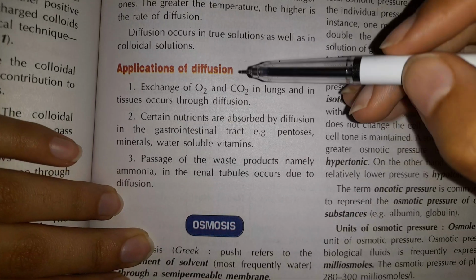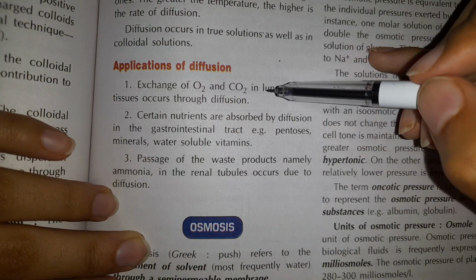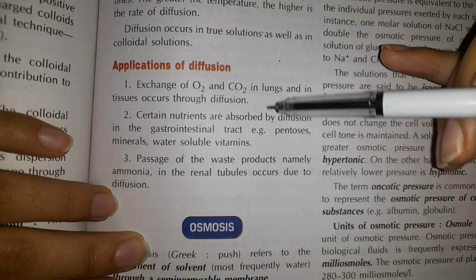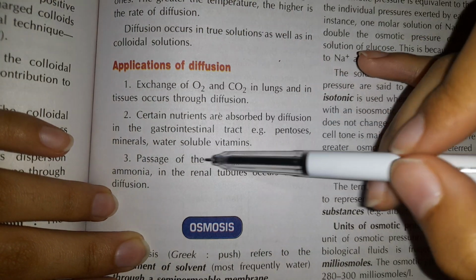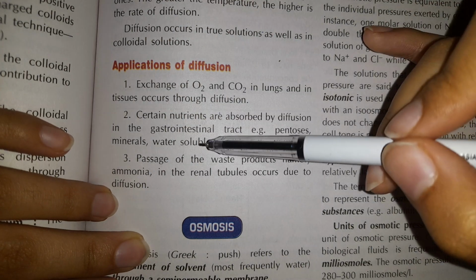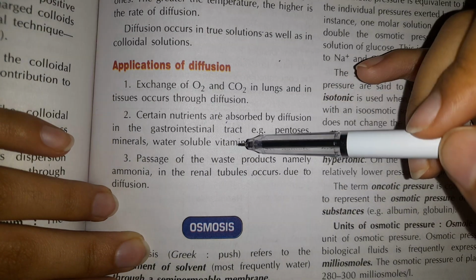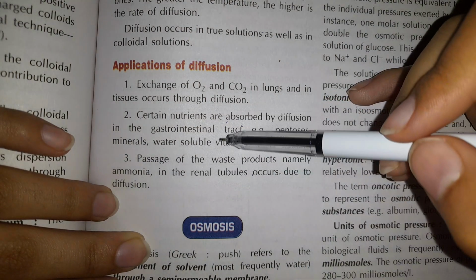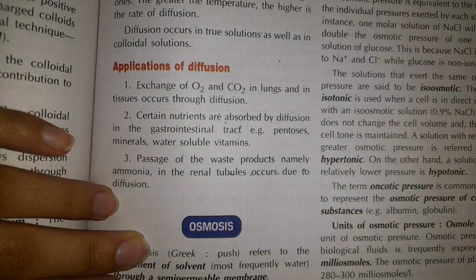Now, examples of diffusion being carried out in our body are exchange of oxygen and carbon dioxide. They occur in the lungs. Then nutrients are absorbed by the process of diffusion. These nutrients are pentoses and water soluble vitamins, and the diffusion process also occurs in certain parts of the kidneys, etc. Passage of the waste products, namely ammonia, in the renal tubules occurs by diffusion. So both these examples, one is nutrient absorption, the other is ammonia or ion absorption. These occur in kidney tubules, and exchange of oxygen and carbon dioxide occurs in the lungs by the process of diffusion.